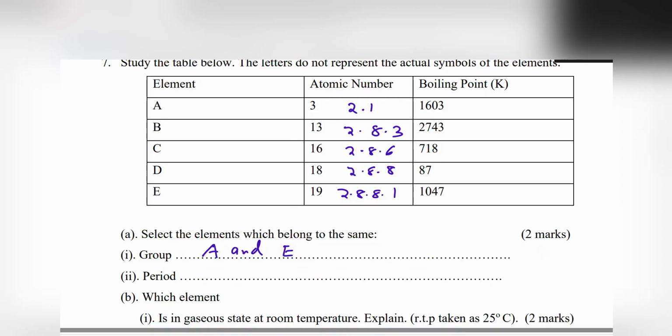Same period, they must have the same number of occupied energy levels, and if you look at B, C, and D, they all have 3 occupied energy levels, and therefore they belong to the same period, which is period 3. So the elements will be B, C, and D. Reason: they have the same number of occupied energy levels.